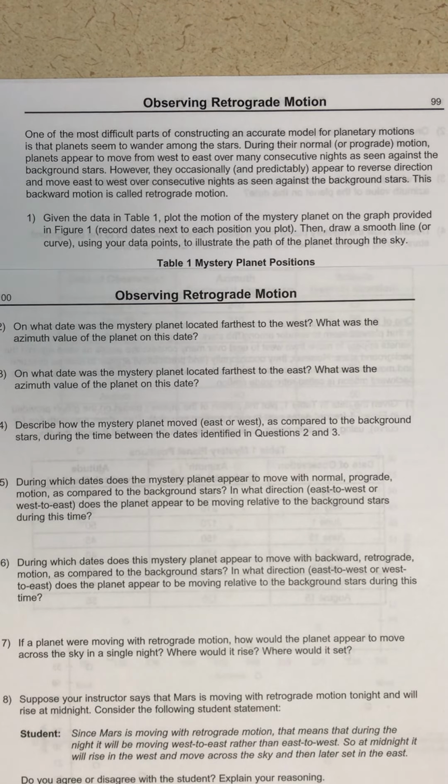A little tutorial here to help illustrate retrograde motion. Going back to our thinking about a heliocentric view of the solar system versus a geocentric view of the solar system, this is one of the key pieces of evidence that both of those models had to reconcile with.